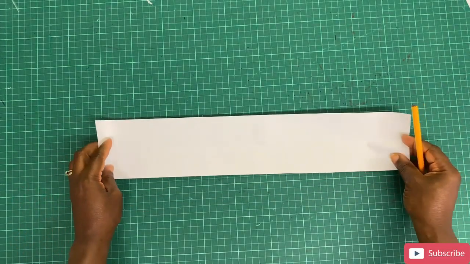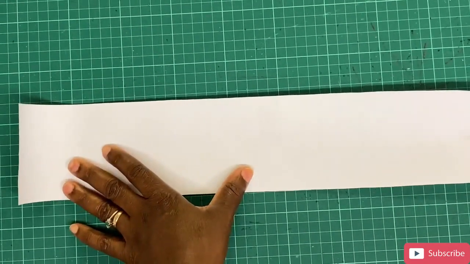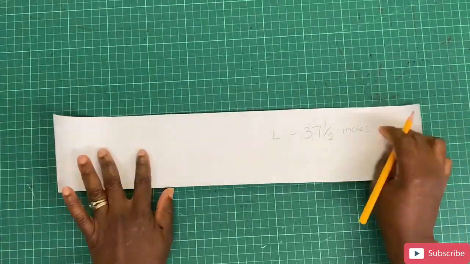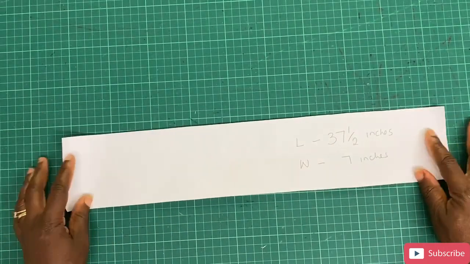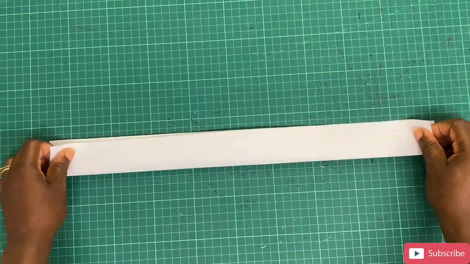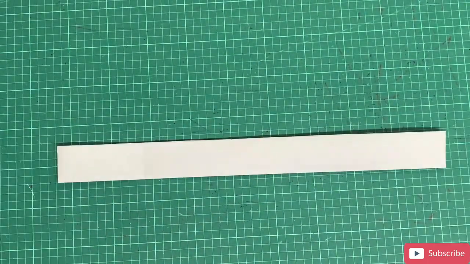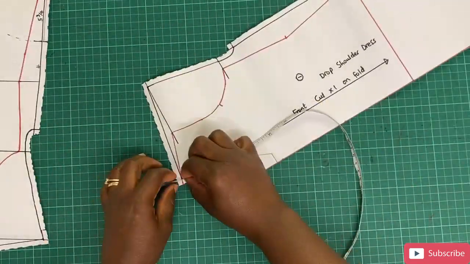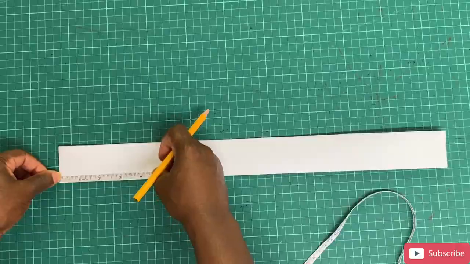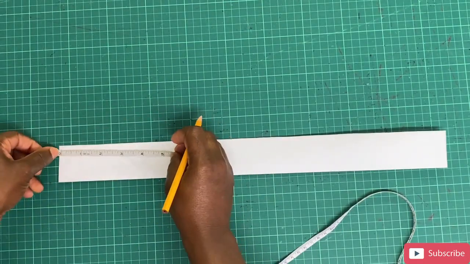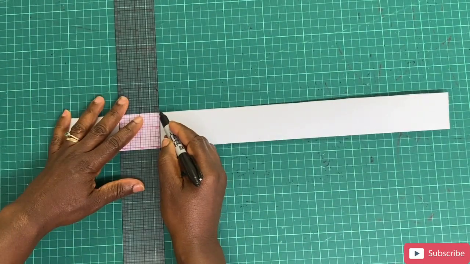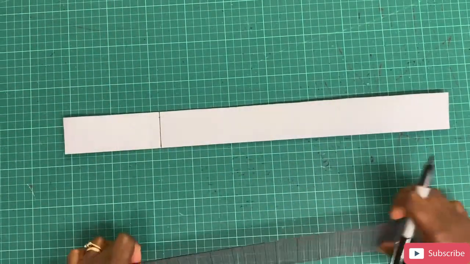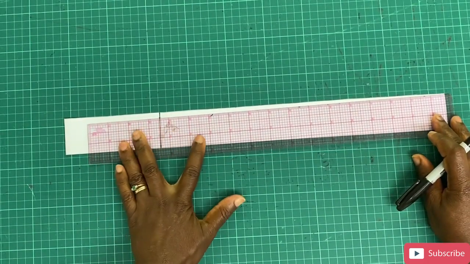For the necktie, cut out paper with length 37.5 inches and width 7 inches. You can also adapt the measurement to your preference. Now fold your paper in two like so. From the top part of the paper, which is your center back line, measure down the measurement of your back neck and front neck minus 3/8 inch and then square a line. On this line, go in by 1/2 inch and connect a line from there to the end like so to create a slant.